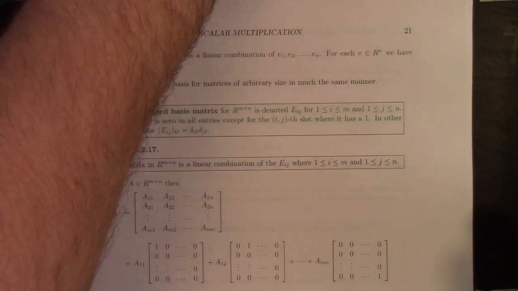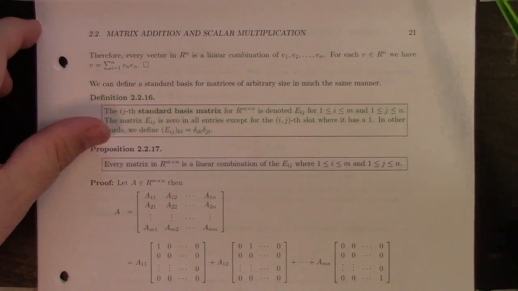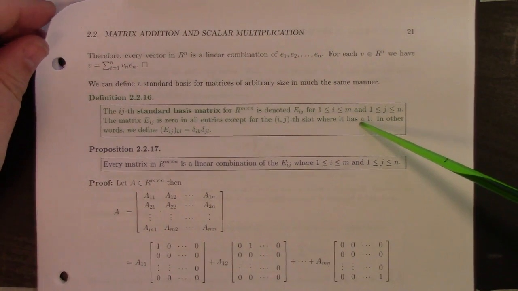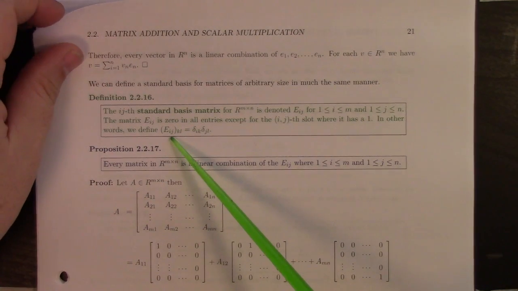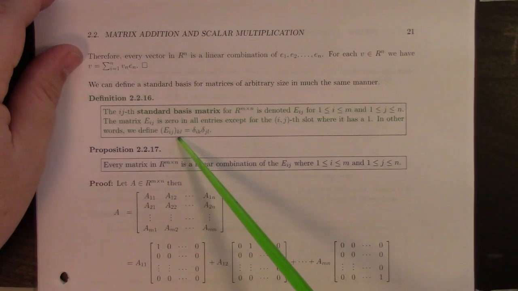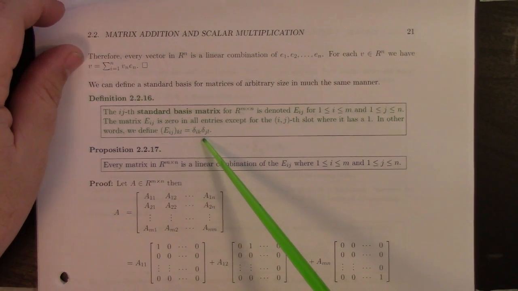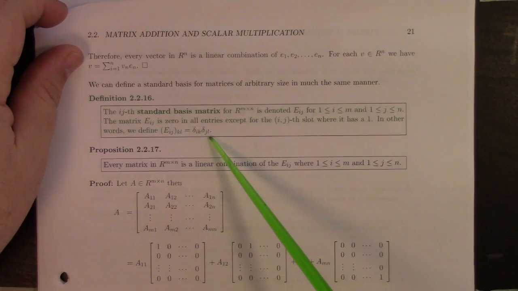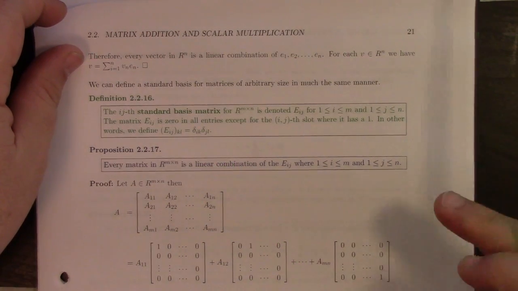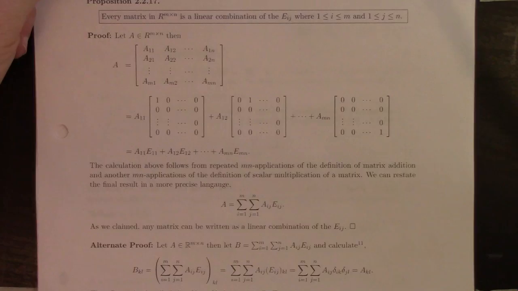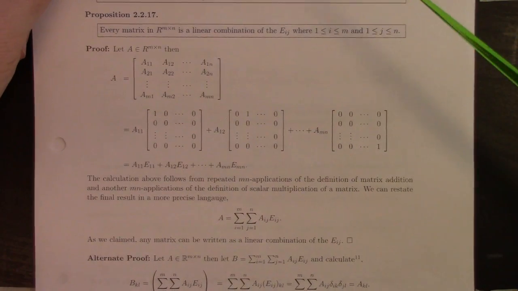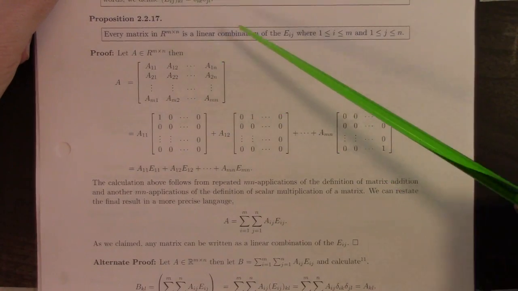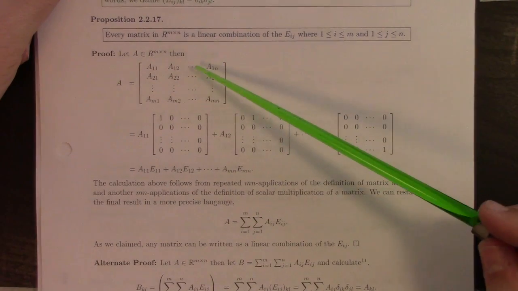And then we also introduced the standard basis units, the matrix Eij, right? Remember, Eij is defined so that the klth component is Kronecker delta ik times Kronecker delta jl. That means that this is only non-zero when both i is equal to k and when j is equal to l. This I think is worth mentioning. Here's a kind of clumsy dot style proof that any matrix in R^(m by n) is a linear combination of the matrix units.